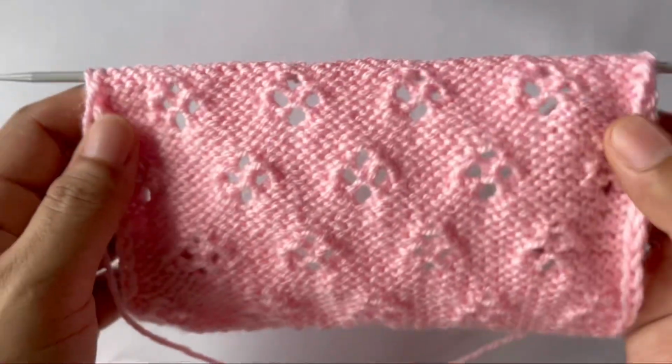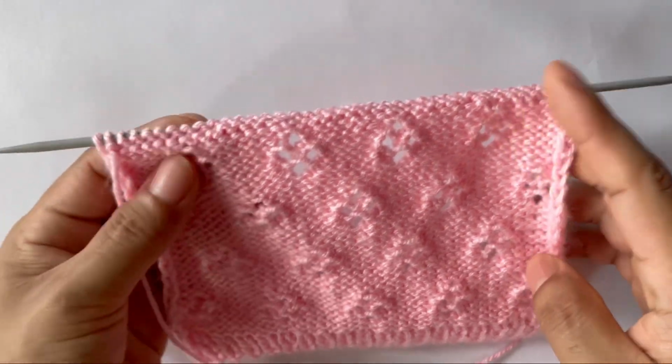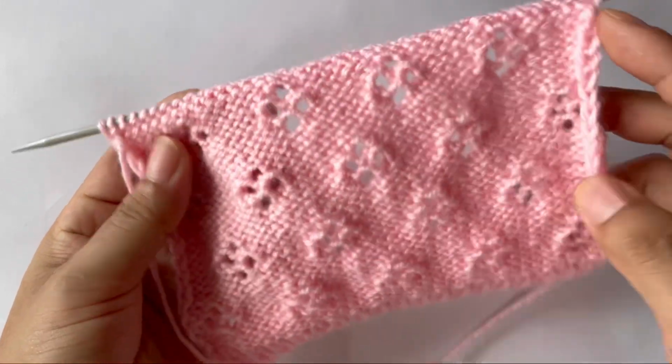The wrong side looks like this. Wrong side is all purl rows. You'll purl all stitches for every wrong side row.